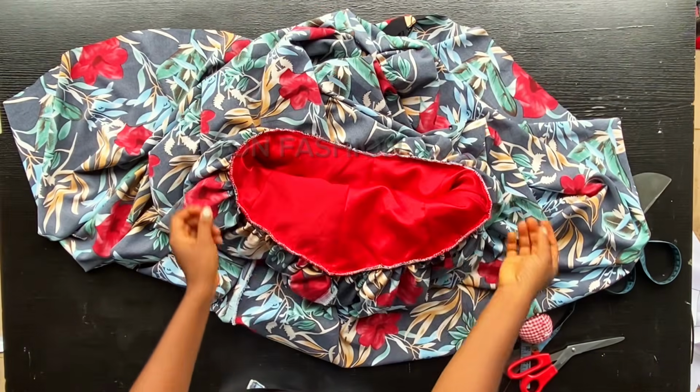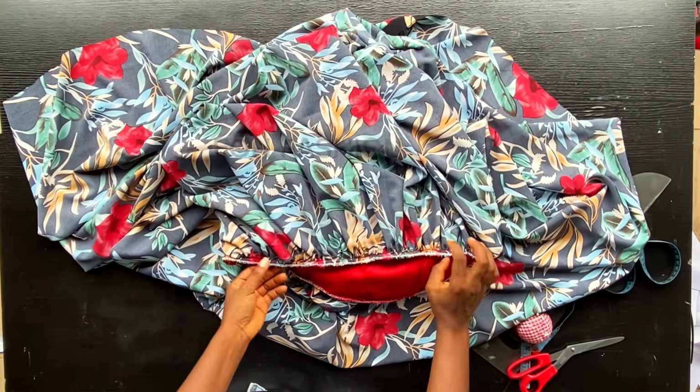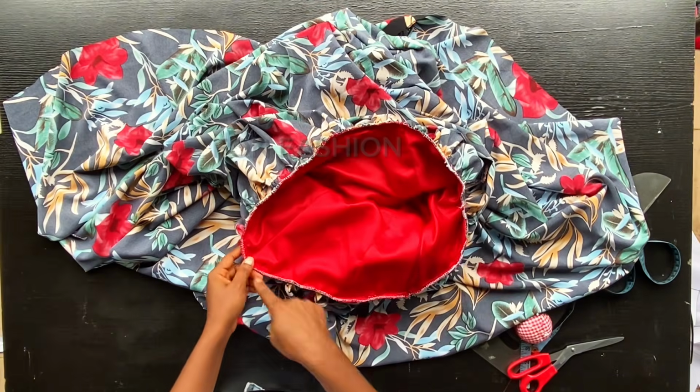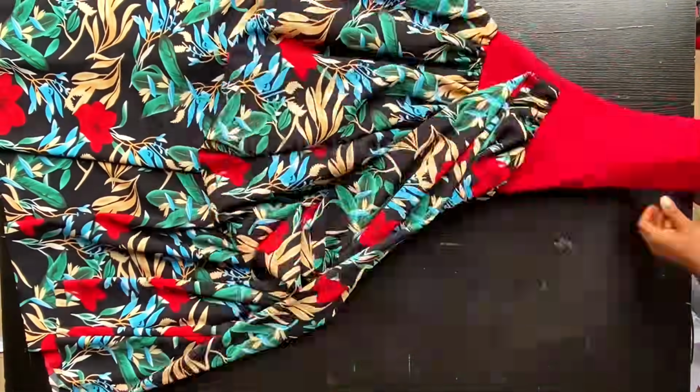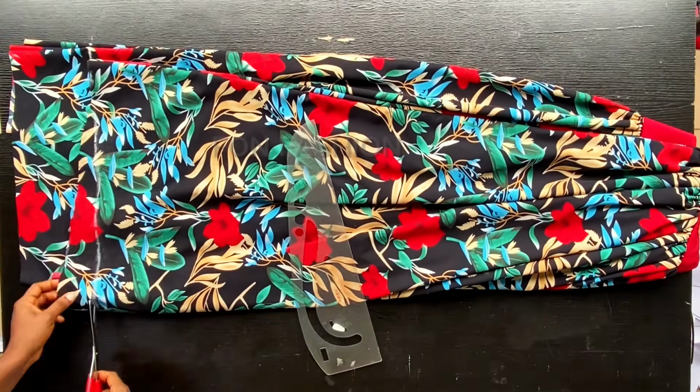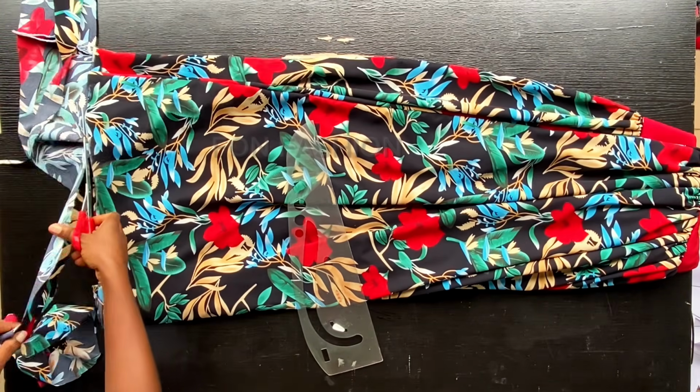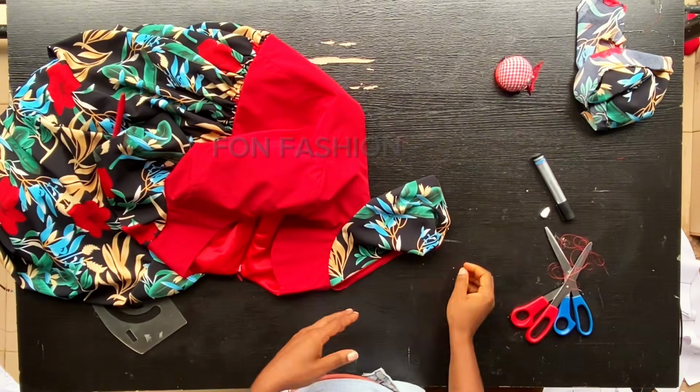So after joining the skirt to the top, this is what I have. I went ahead to weave the joining. After that, I will bring the dress together to trim the hemline because you will notice that the hemline is not straight. Then I went ahead to fix the sleeves.